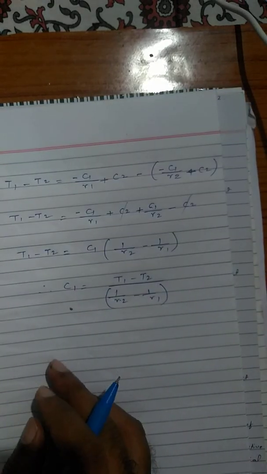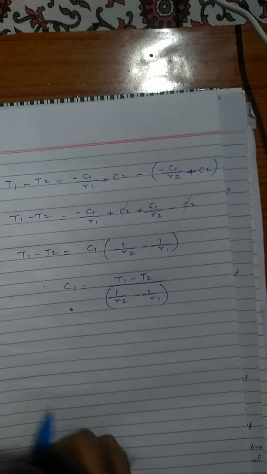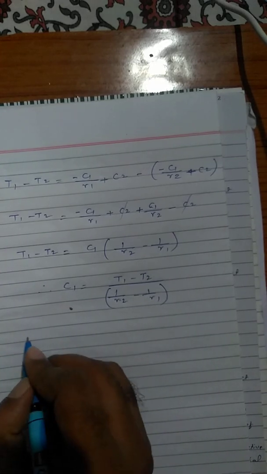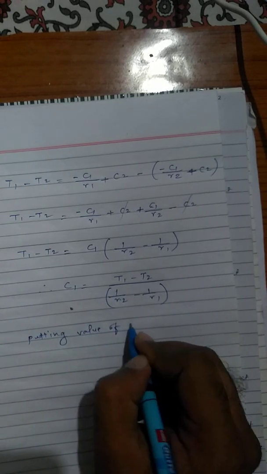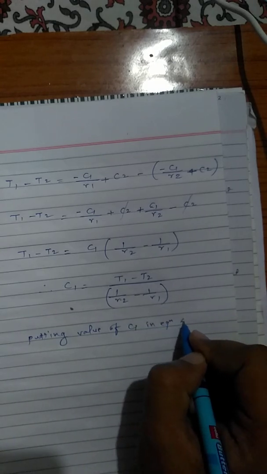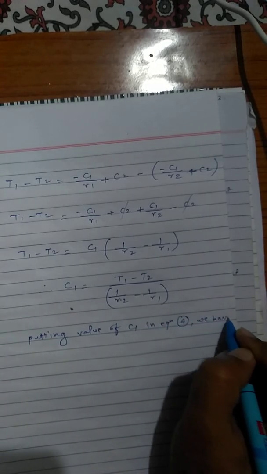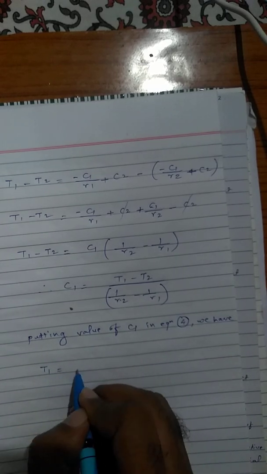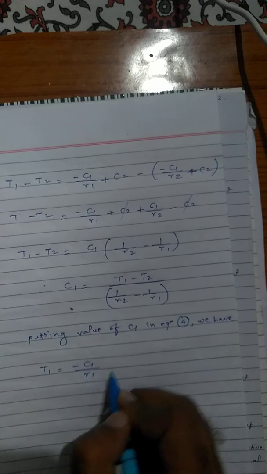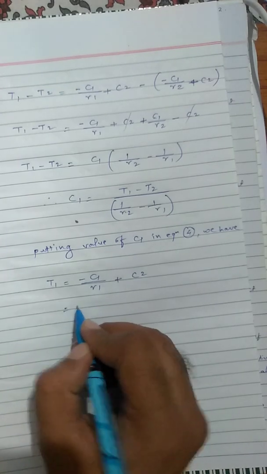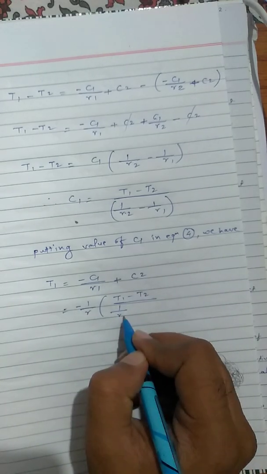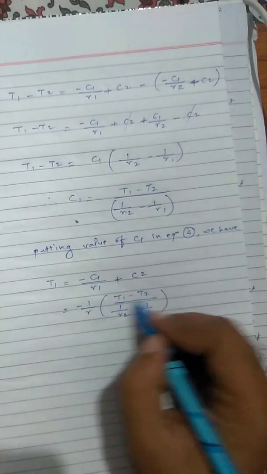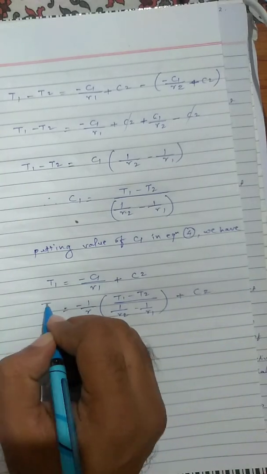Okay? Now we need to put the value of C1 in either equation 4 or equation 5. So putting the value of C1 in equation 4, we have T1 equal to minus C1 divided by R1 plus C2. In this equation we are putting the value of C1, so minus 1 upon R1 it will become T1 minus T2 divided by 1 upon R2 minus 1 upon R1. We have put the value of C1, equal to C2, so T1.